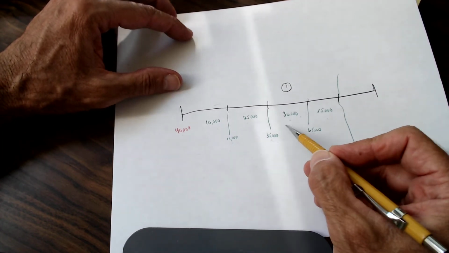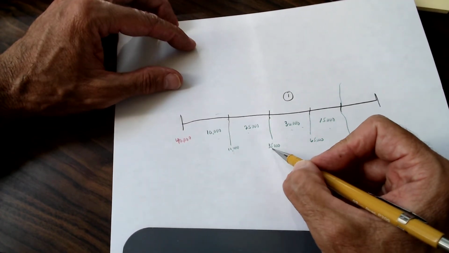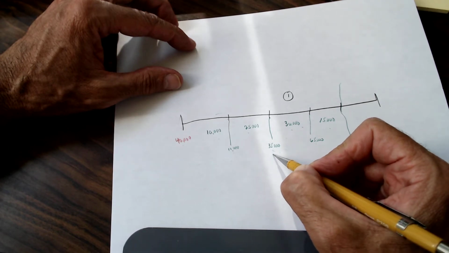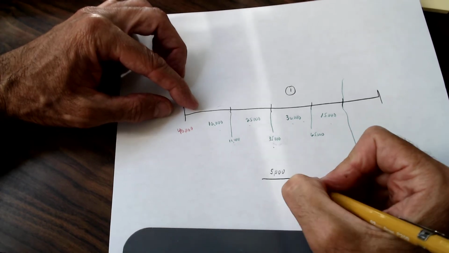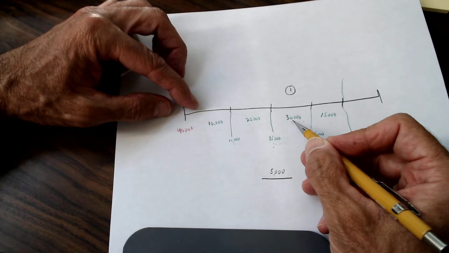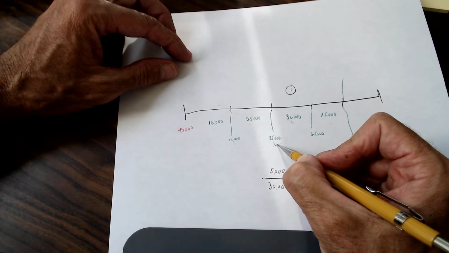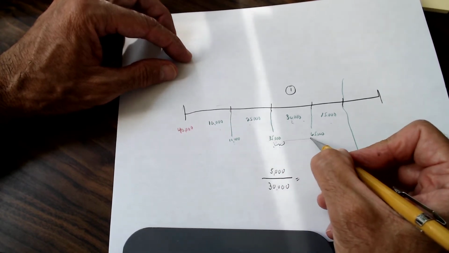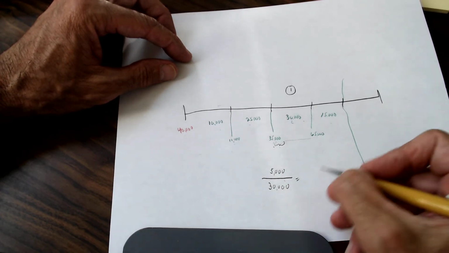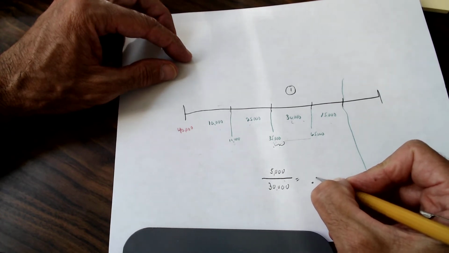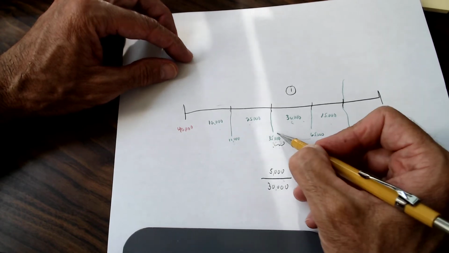Second, how far into this year do I need to get? How far into the year? Well, by the end of the second year, I had received 35,000. How much more did I need? I needed 5,000 more. I need to get 5,000 of the third year's 30,000. Again, I need 5,000 more of this 30,000 in the third year. What percentage is that? 5,000 divided by 30,000 is 0.17. So I need to get 17% into this year.